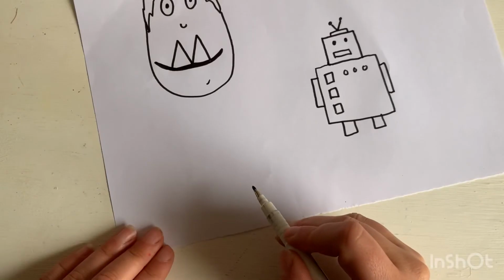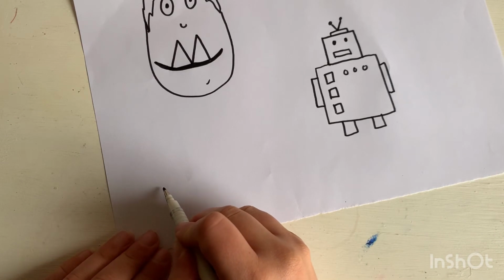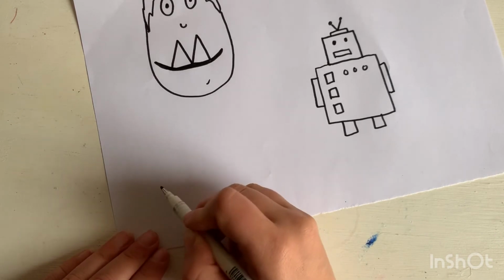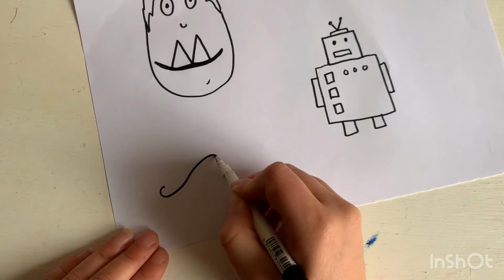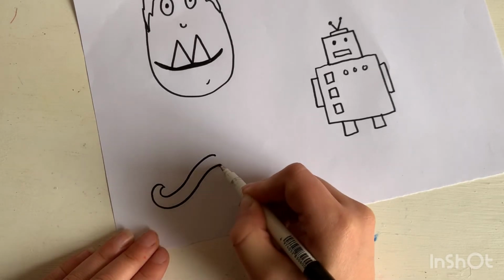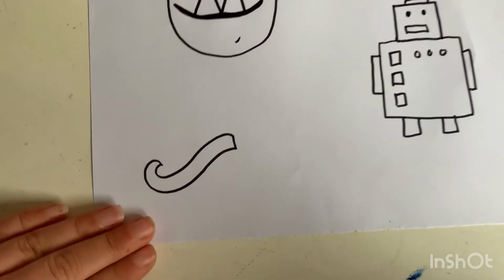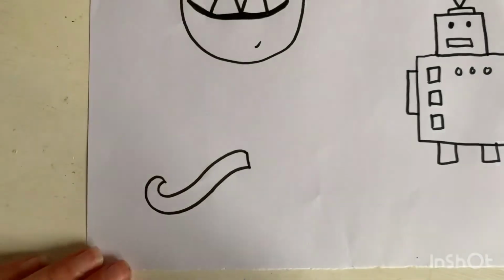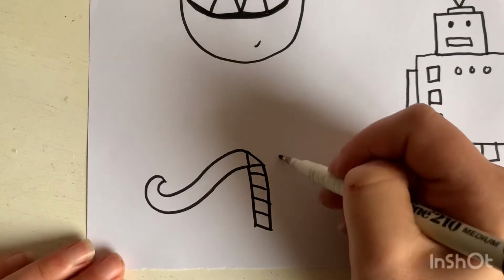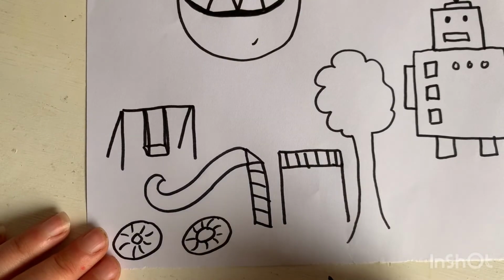I did a robot. Now this time I'd like you to try your own organic shape, so make one up. Don't think about it, just draw it. And then use it as a part of another picture. I'm going to turn mine into a playground.